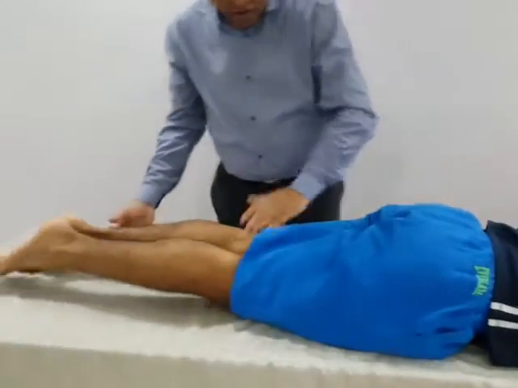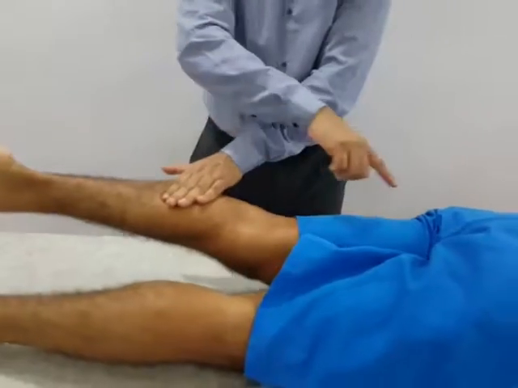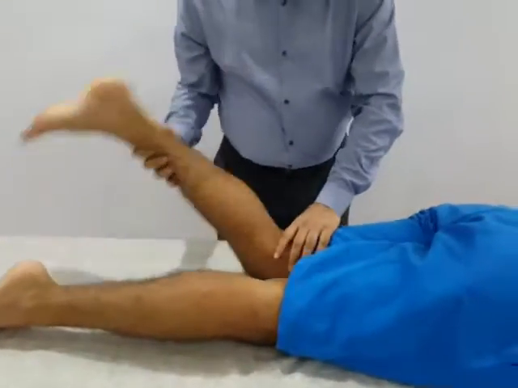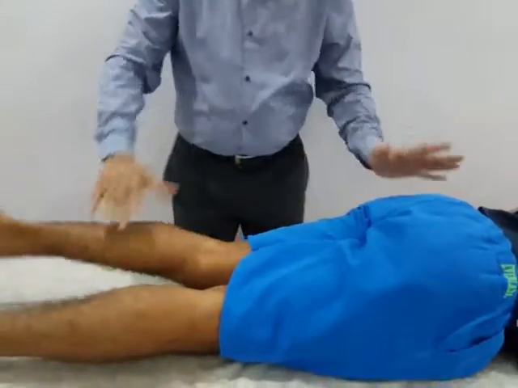So for the extension, are you able to raise this leg up? I'm testing the hamstring muscles. When I bend the knee, can you raise the hip up? I'm testing the gluteus maximus. So this is for the extension.